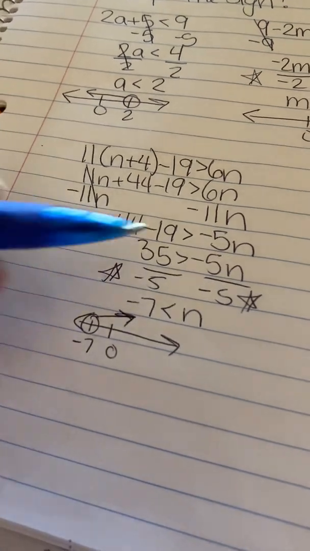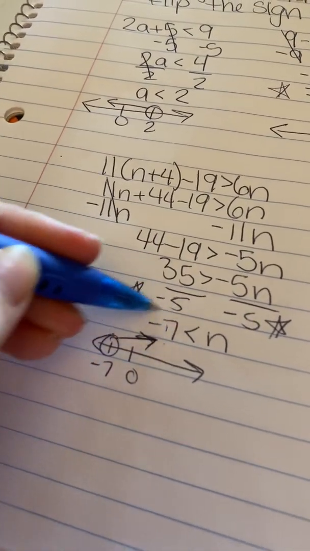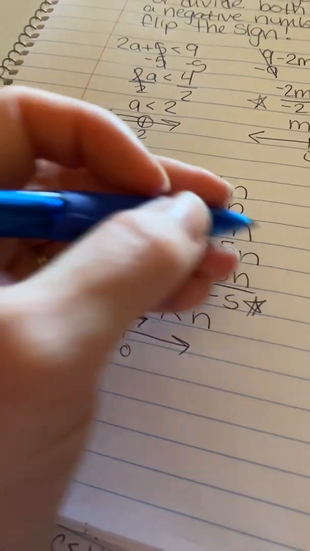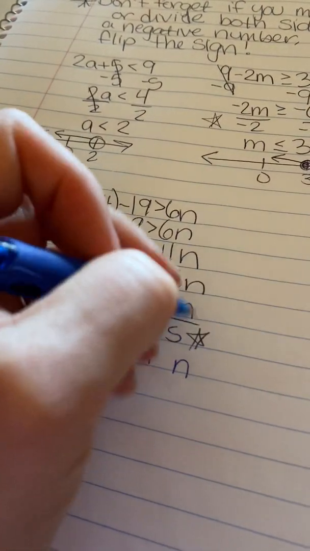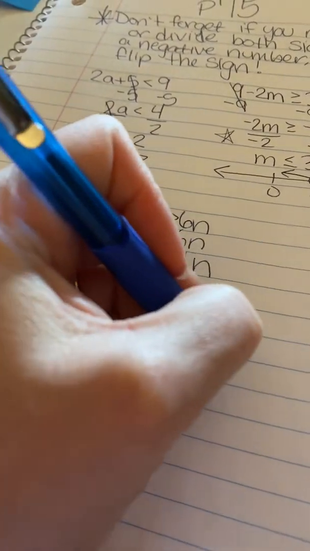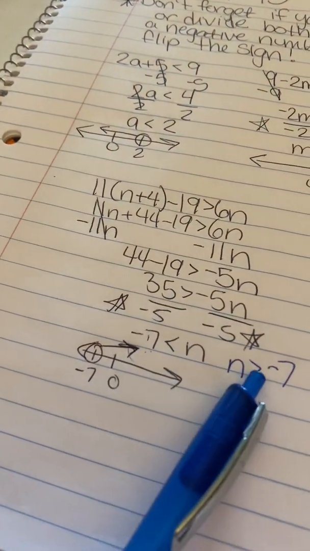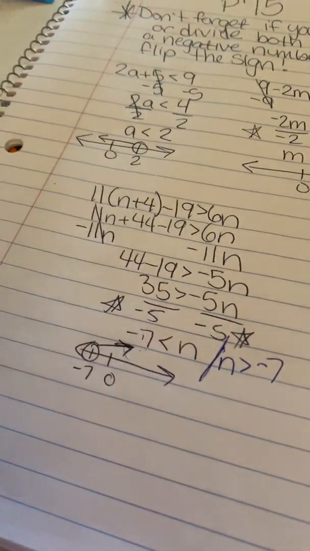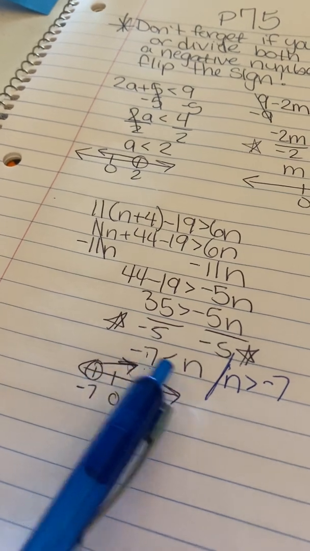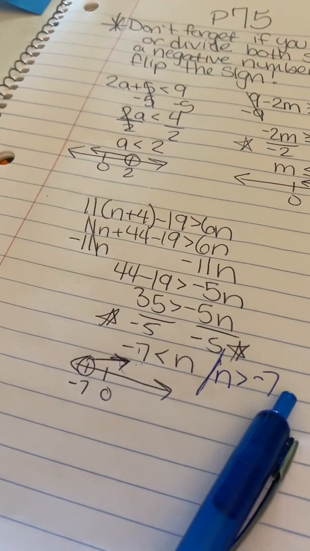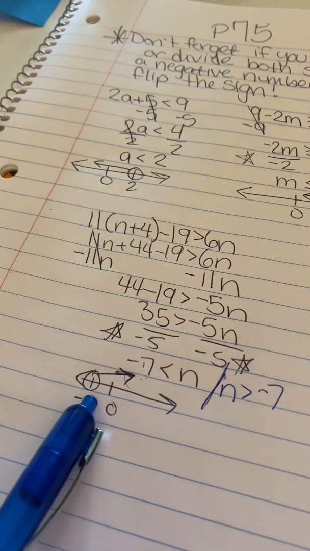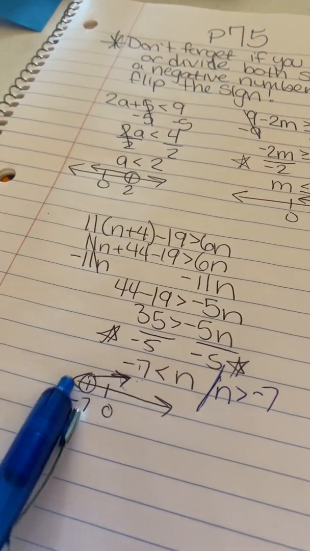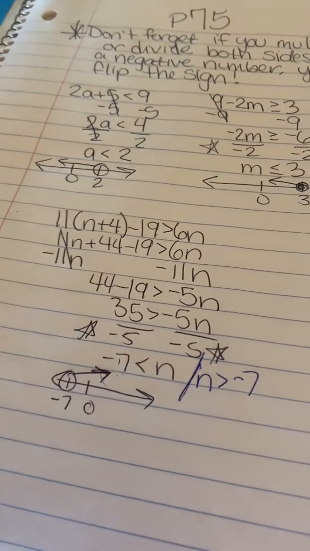Now, when you look here, this is the first time we've done a problem and we have the negative on the left. So another way to write this, if it would be easier for you, is n is greater than negative 7. Like we discussed a couple pages ago, if you're going to rewrite an inequality and put the variable on the left, then you also have to flip the sign. So n is greater than negative 7. So you have your 0, your negative 7, open circle, and it's greater than, so you don't include it, so you don't have to fill it in, and you go to the right.